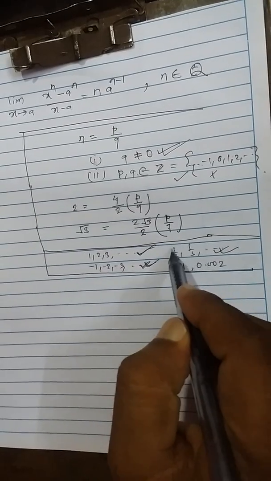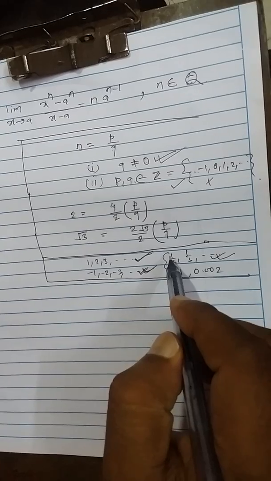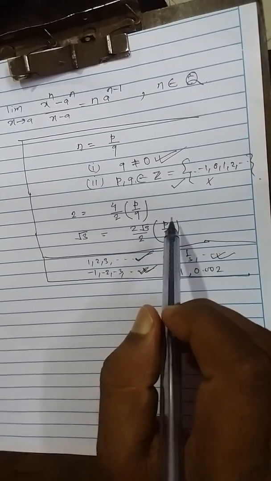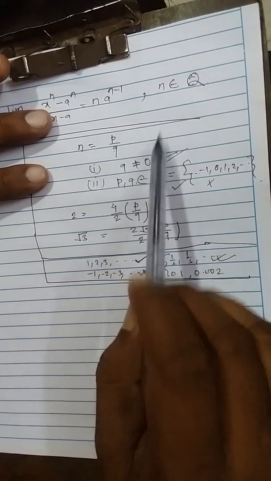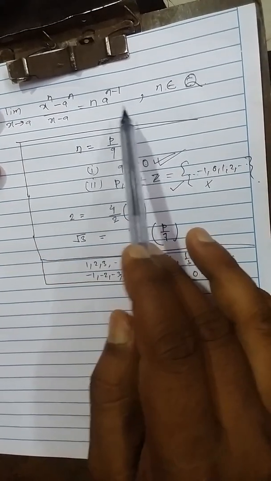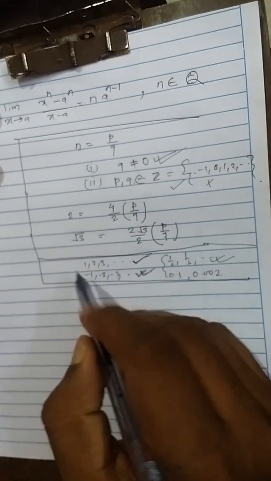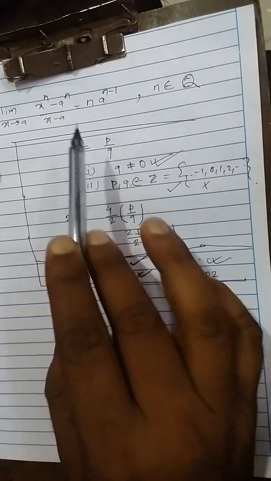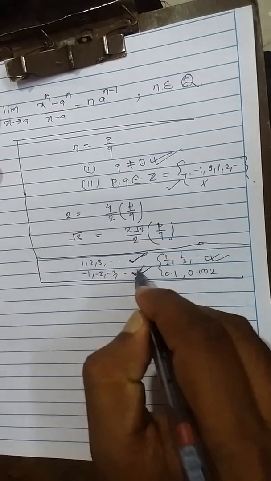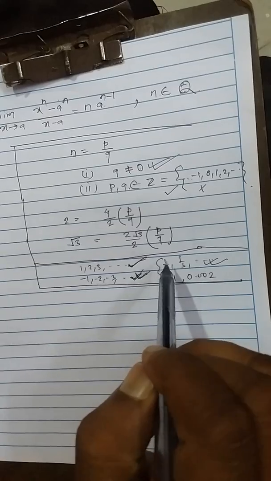And final group, fractions. Since n is a rational number, we'll prove this theorem in three cases. First of all, we prove the theorem, LHS equal to RHS, when n is a positive integer. Thereafter we prove the theorem when n is a negative integer. And finally we prove the theorem when n is a fraction.